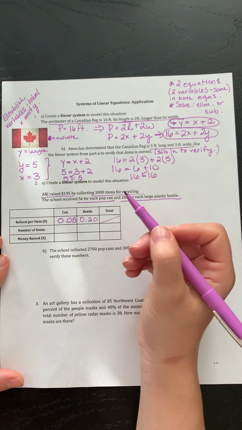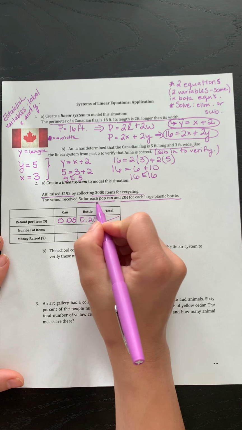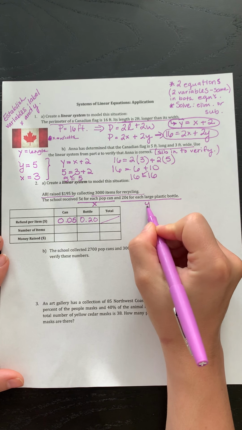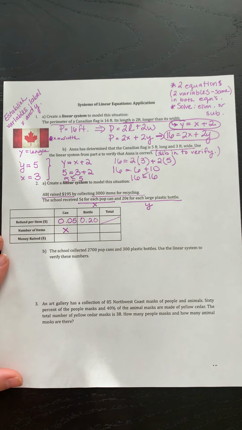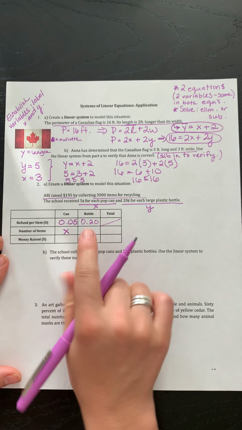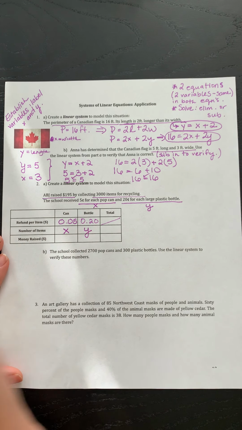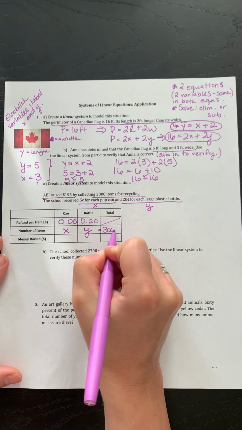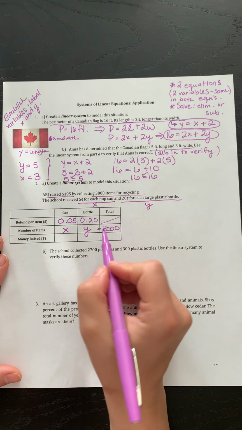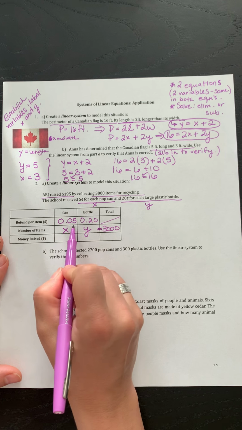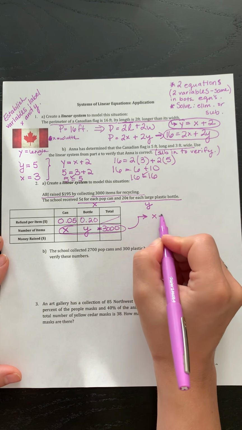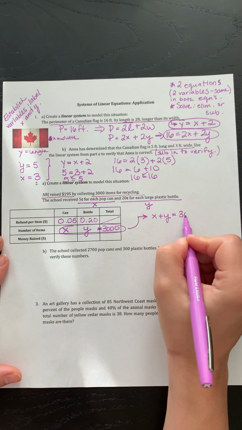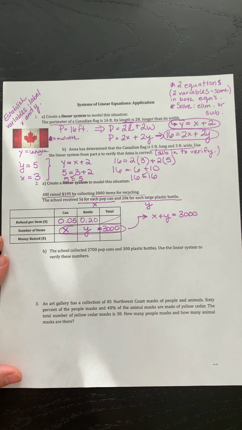So let's label our pop can X and our bottle Y, which means we don't know how many pop cans they did. So we're just gonna put an X here, and we don't know the number of items of bottles that they did, but we know that it totals 3,000, okay? So that right there is gonna be one of your equations. X plus Y equals 3,000, okay?